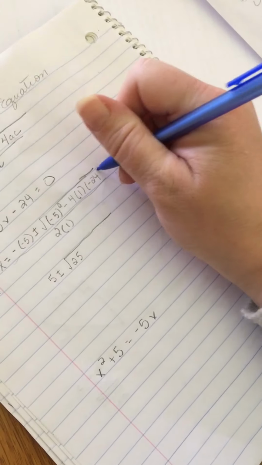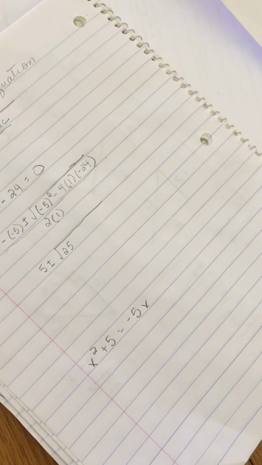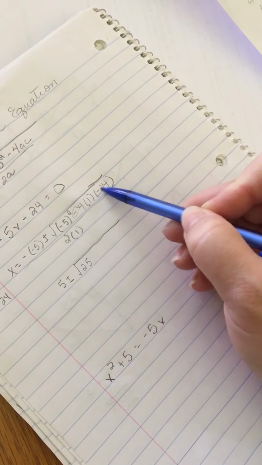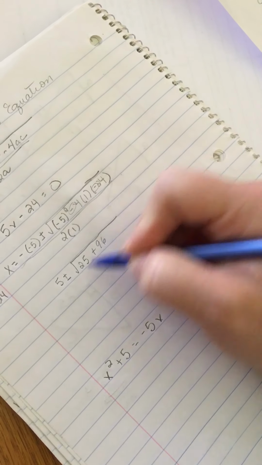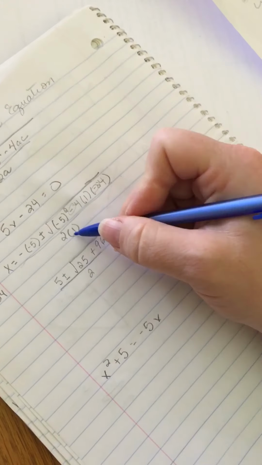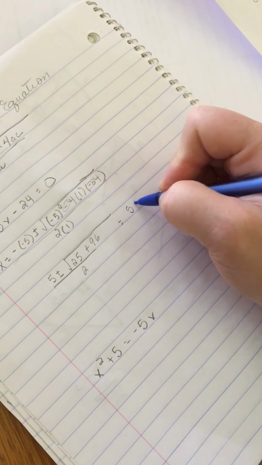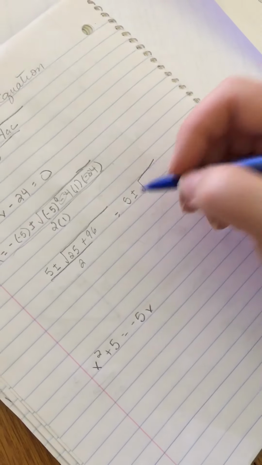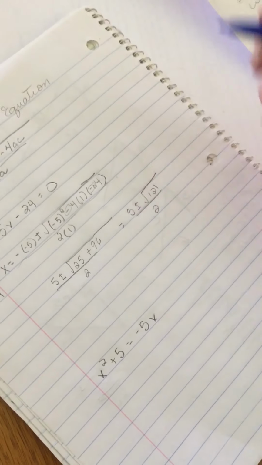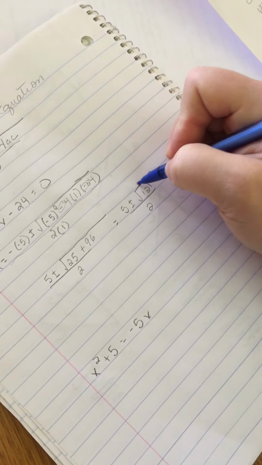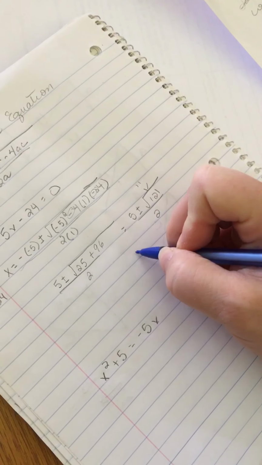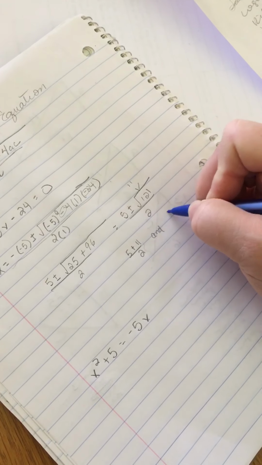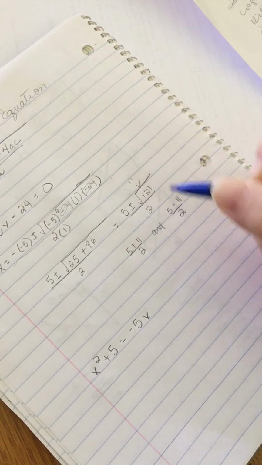25. And then 24 times 4 is 96. Two negatives make a positive, so plus 96 all over 2, because 2 times 1. 5 plus or minus the square root of 25 plus 96 is 121 over 2. The square root of 121 we know is 11, so I will have 5 plus 11 divided by 2. And I will have 5 minus 11 divided by 2.